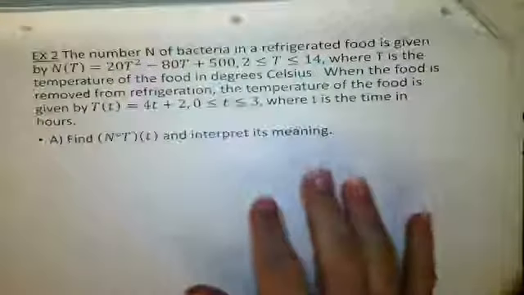Let's do some word problems, because this is our real one. I knew it wasn't going to be easy.